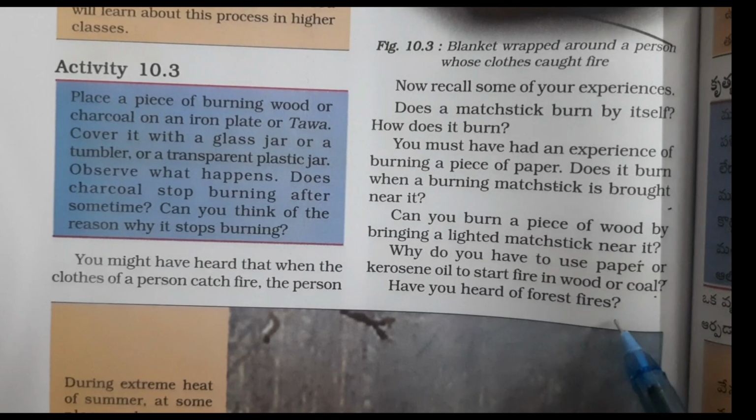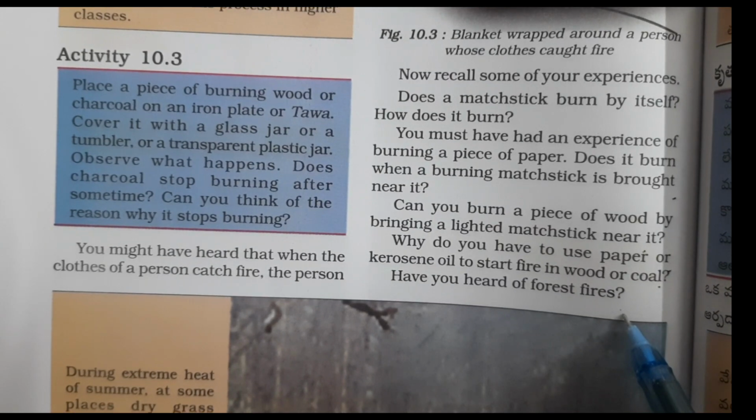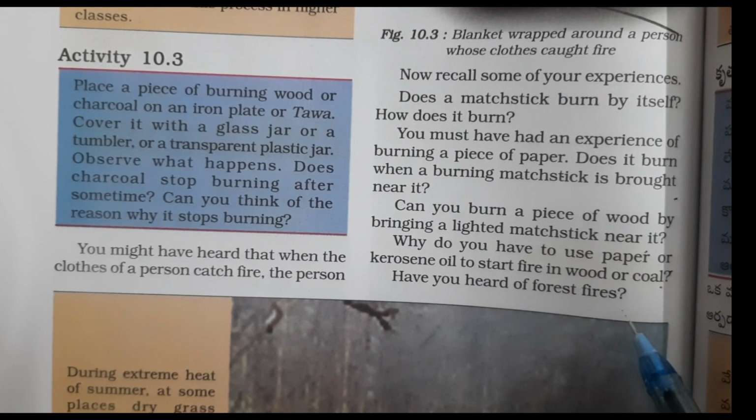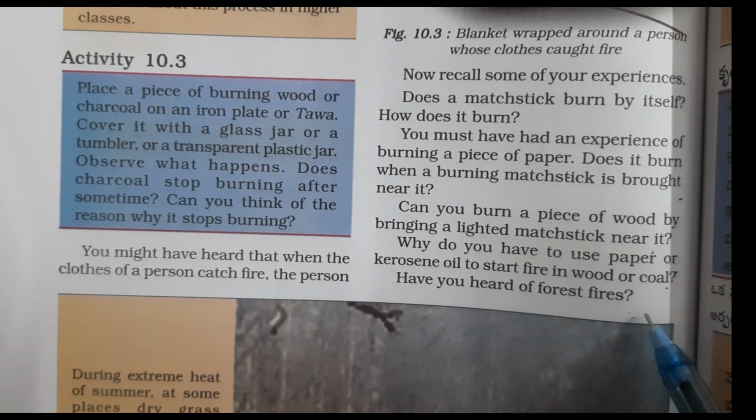Have you heard of forest fire? So how does a forest fire start? The dry branches rub against each other. They produce some spark which makes the material burn.